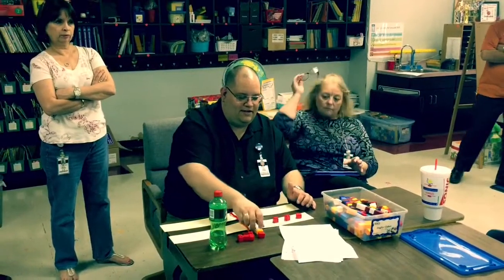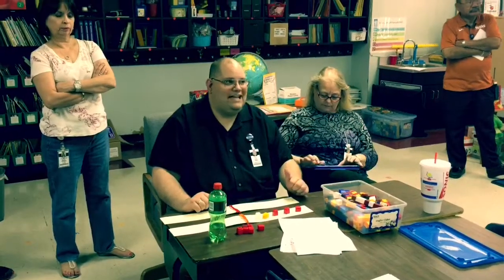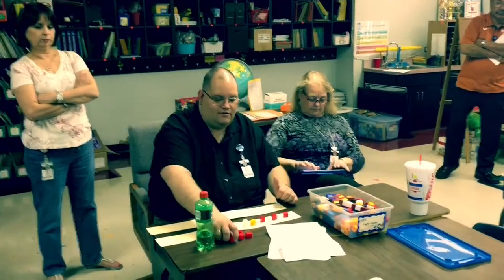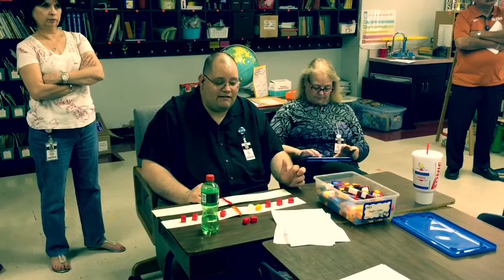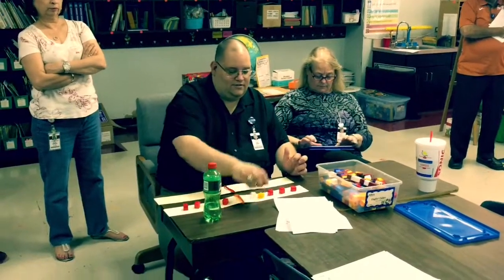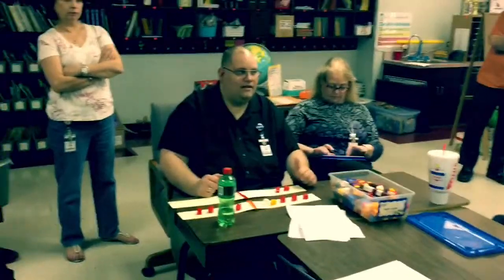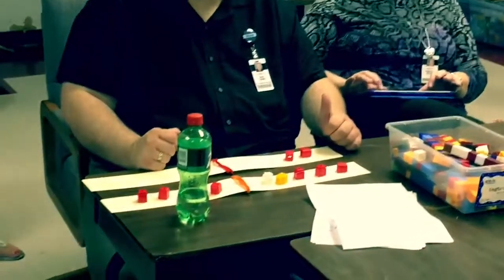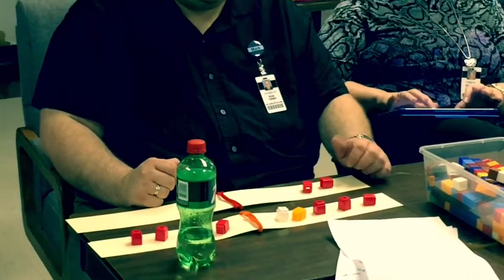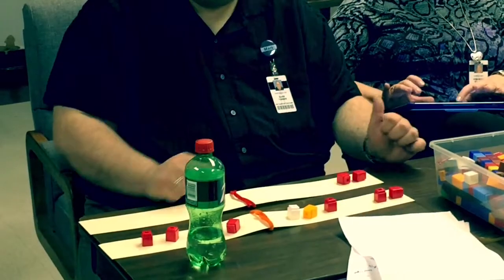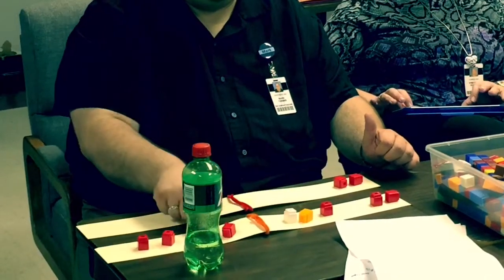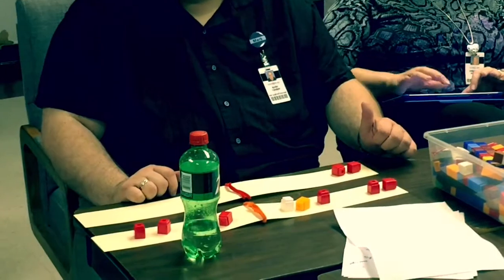1, 2, 3, 4, 5. He buys 4 more. 1, 2, 3, 4. Sarah has 2 fish. 1, 2. How many more does she need to buy to have the same number as David? Well, if I match these 2 up, then I have 1, 2, 3, 4, 5, 6, 7 more she needs to have the same number as David.